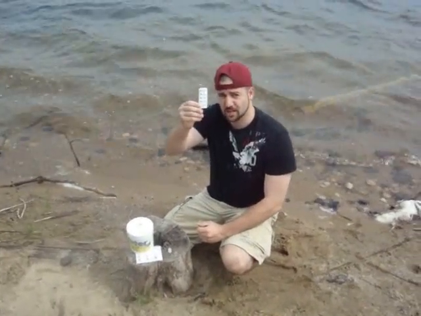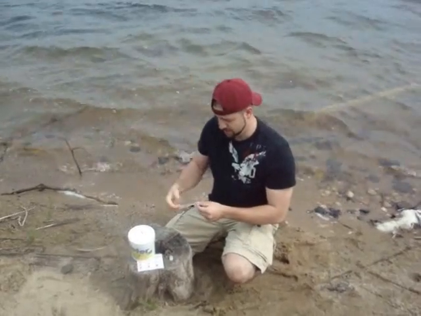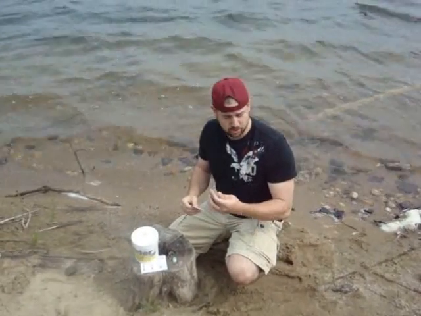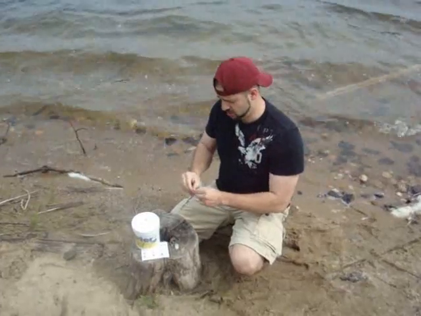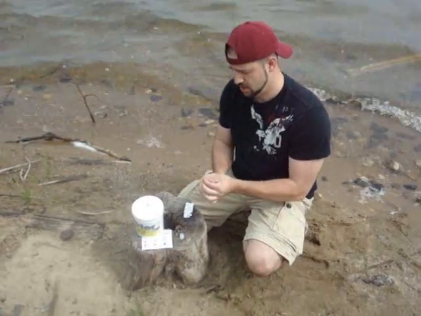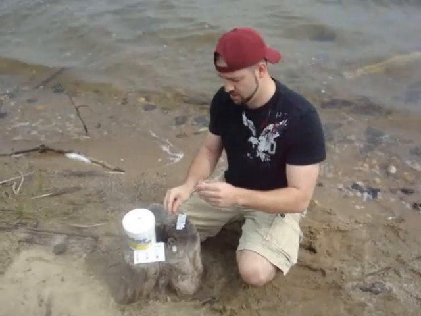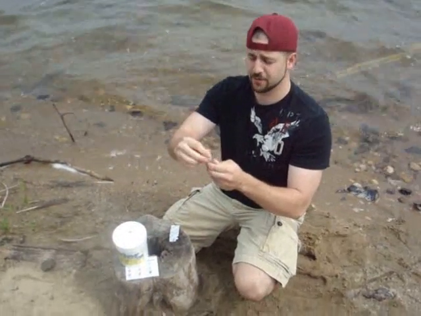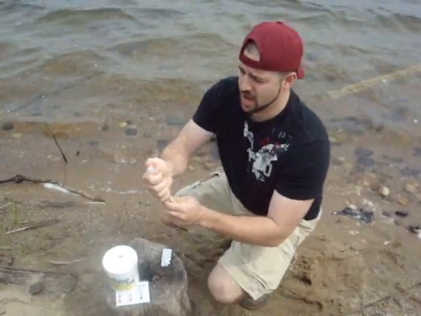And these are the nitrate tablets. If there's a high concentration, the water will turn very red. So we're going to pop the tablet out, insert it in, close it off, and give it a shake or two.